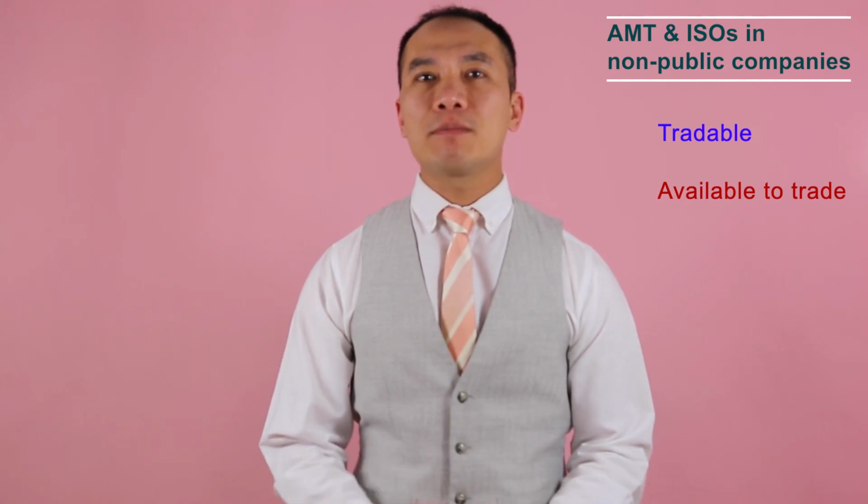Before investors exercise their ISOs in non-public companies, they need to know how their ISOs work, the tax liability, and the risk associated with non-public company stock. To avoid AMT, the investor can exercise the ISOs and sell them within the same calendar year. But the two biggest obstacles are tradable and available to trade. Tradable: is there a market for the stock to be traded after the investor exercises the ISO? Available to trade: are there lock-up periods where the investor exercises the ISO but cannot sell them because they are in a lock-up period?